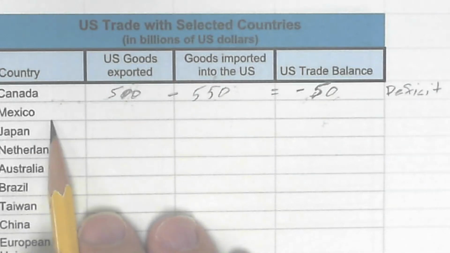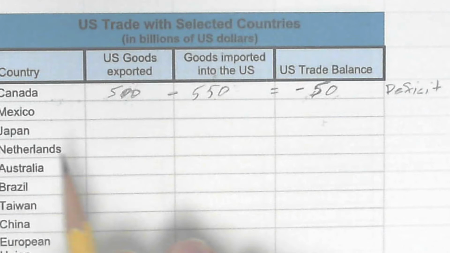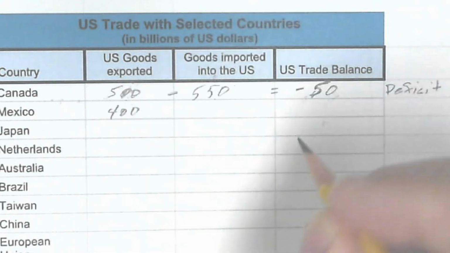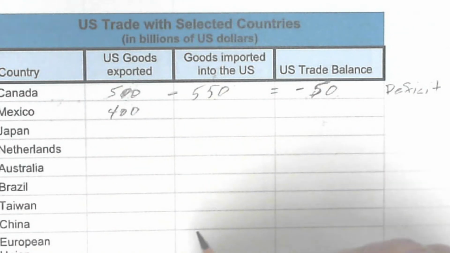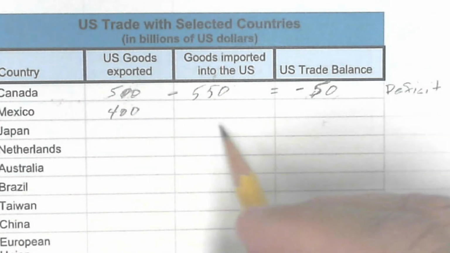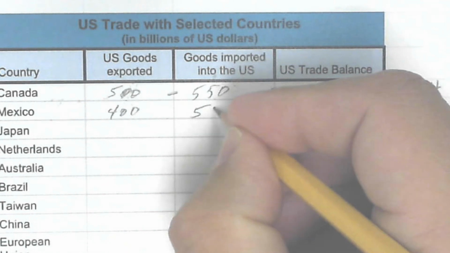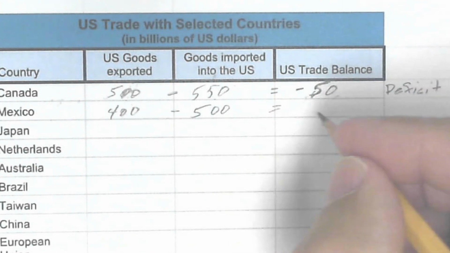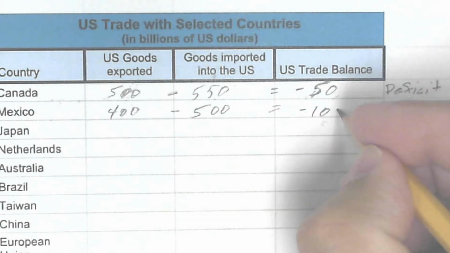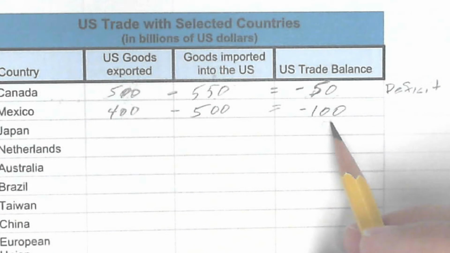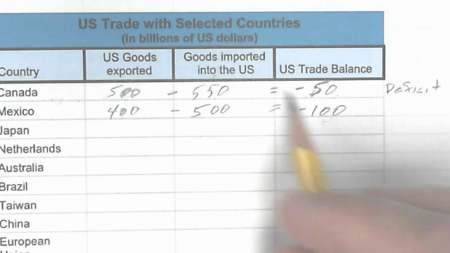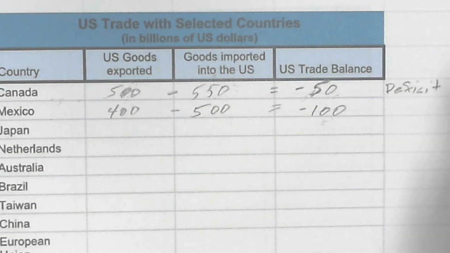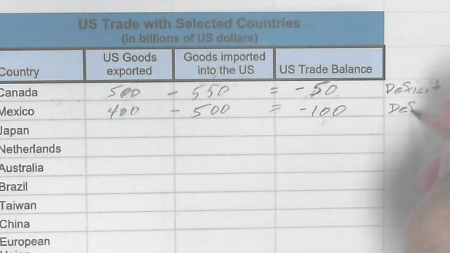So now I'll use one for Mexico. Say hypothetically, we export $400 billion worth of goods to Mexico, but we import 500. So remember, 400 minus 500. Pretty basic math here. So we have a trade deficit with Mexico. And these are numbers I'm just making up. These aren't actual amounts. So we have a deficit.